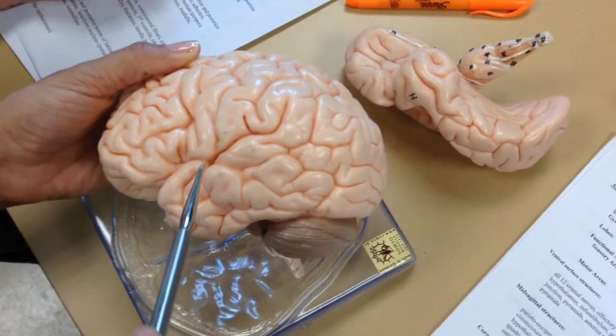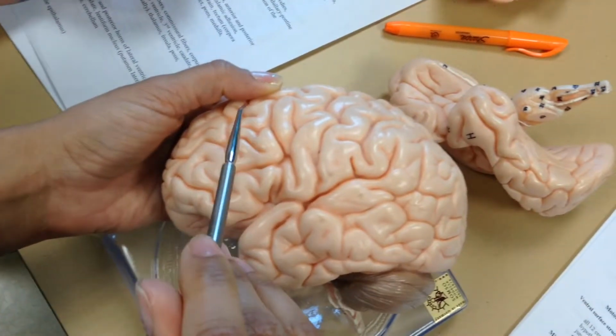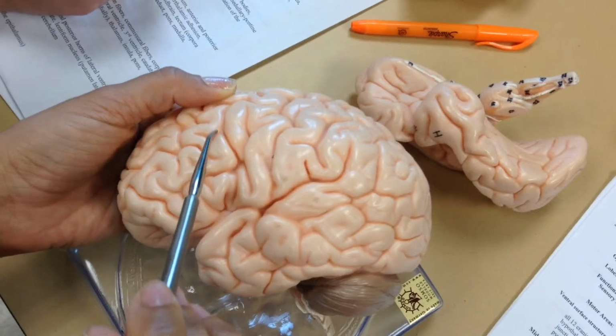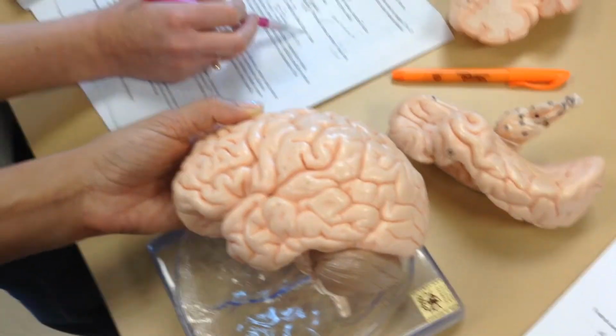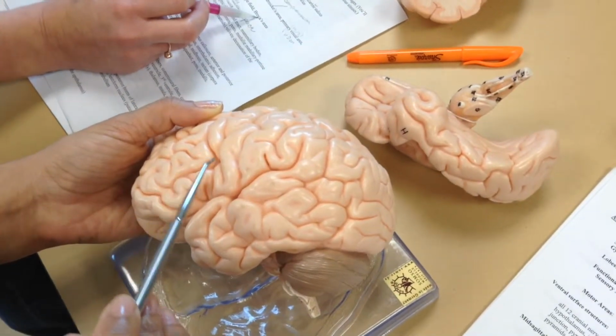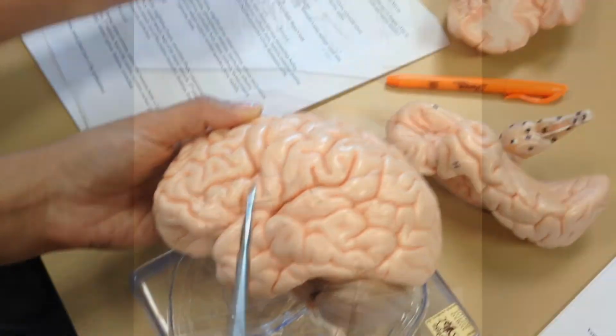The frontal eye field, and that is responsible for the extrinsic eye muscles. And lastly is Broca's area, and that is responsible for speech.